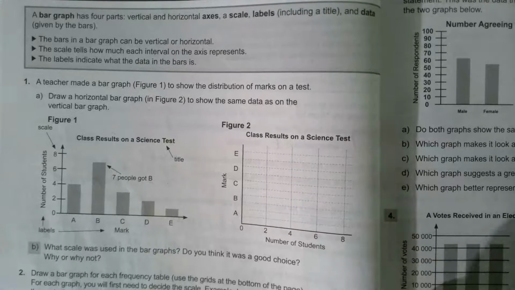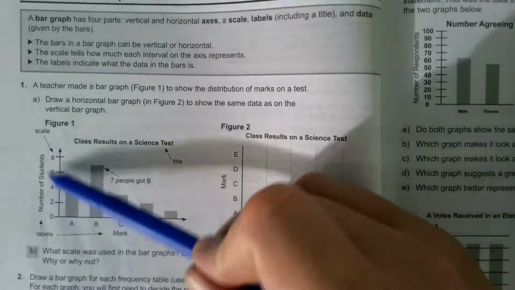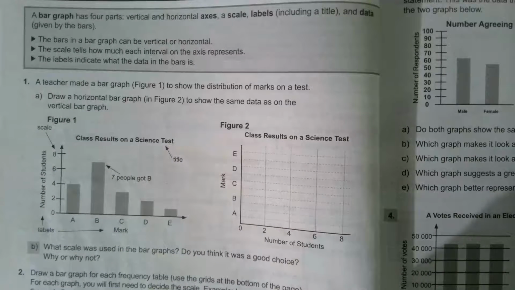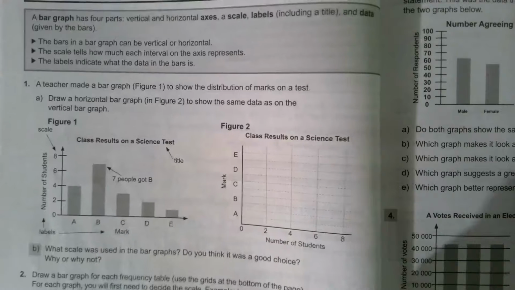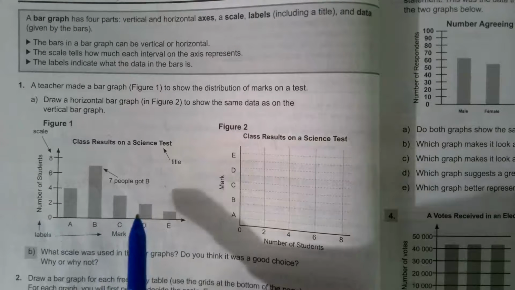Usually it has information, which is the data given by the bars. It also has scales, which is the degree of separation in between each part of one of the axes. And then you also have labels, which tell you what the purpose of the graph is and where you're getting this information from.